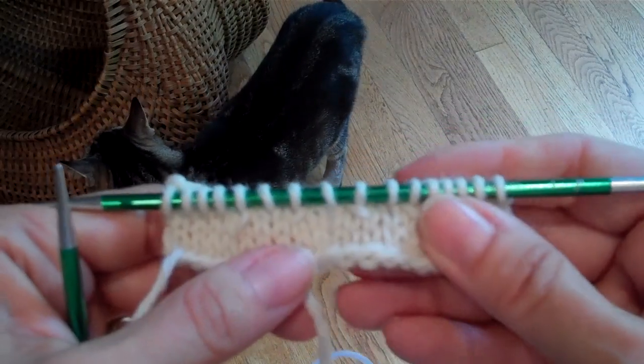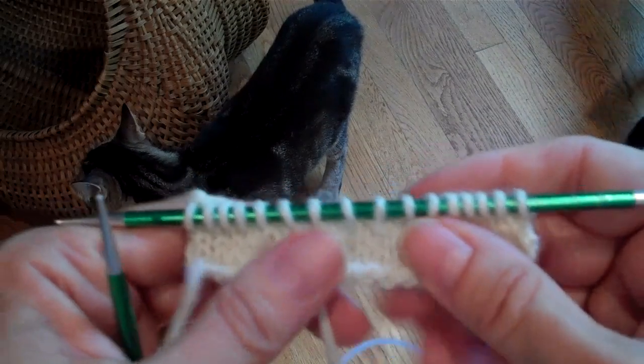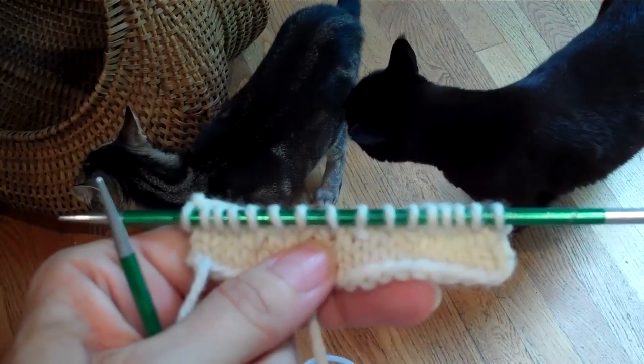And it looks like my cats are wandering into the frame. George and Petty Paw. And those are the decreases.